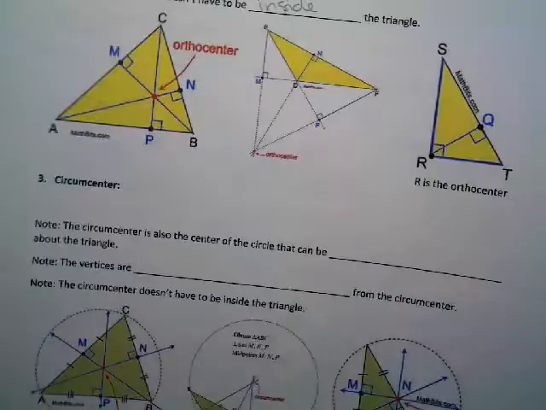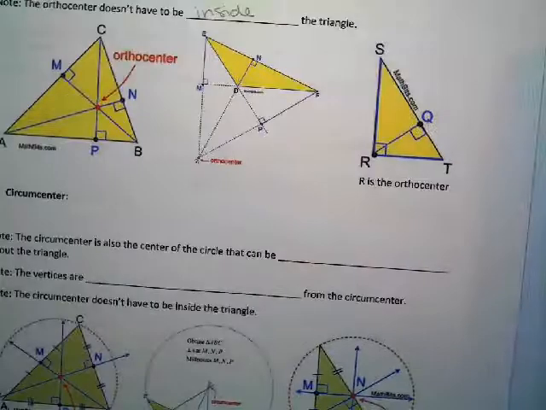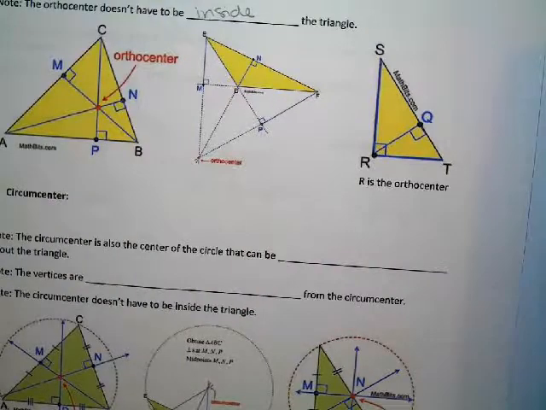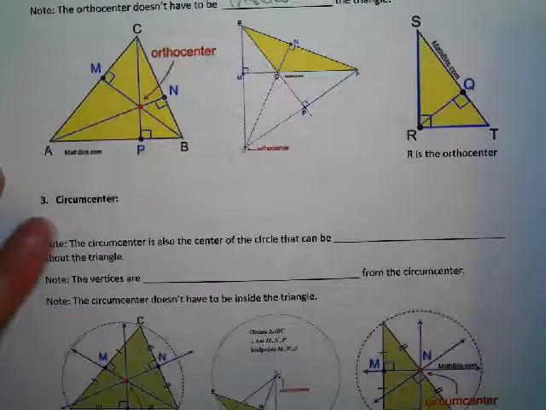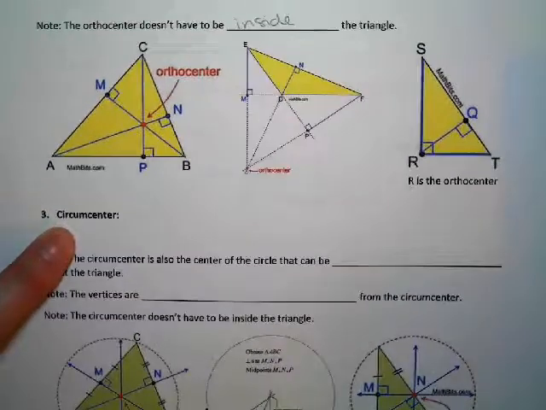So our next triangle center of concurrency is the circumcenter. Let's get to our circumcenter notes.